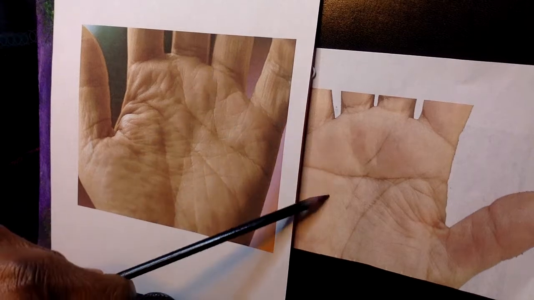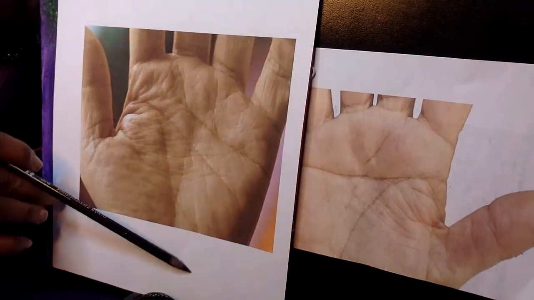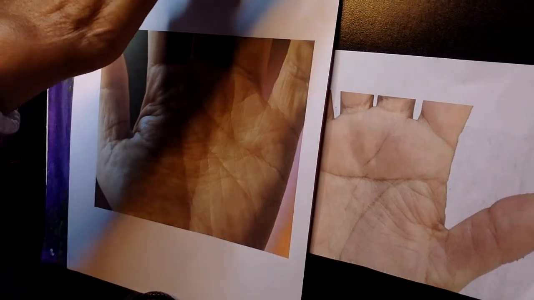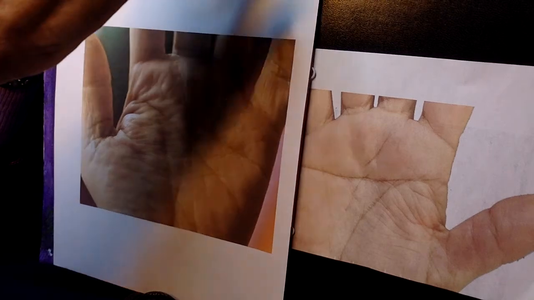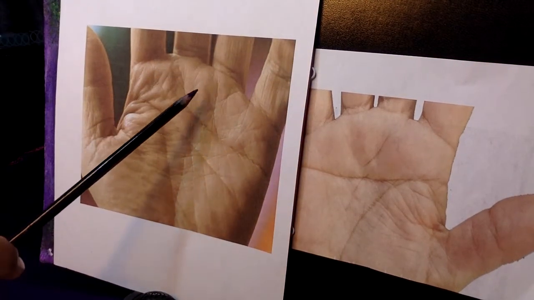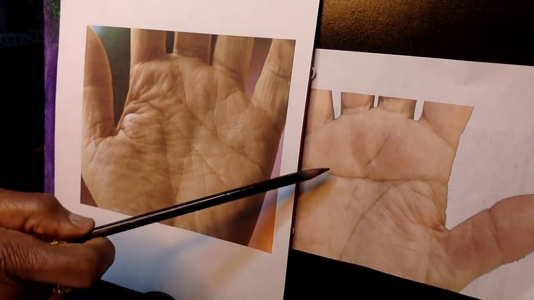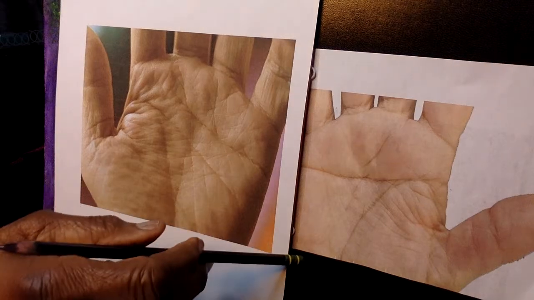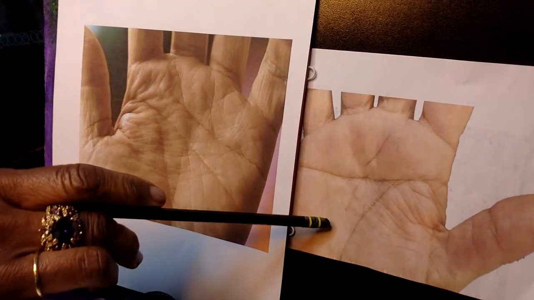I wanted to put them side by side so you could really see the difference. So you're very clear on this. Okay? So we won't go in great depth with these since we're talking about two. Let's take a look at this one. All right. We can't see the finger, so we won't concern ourselves with that.